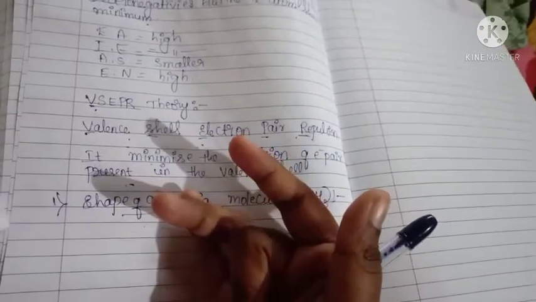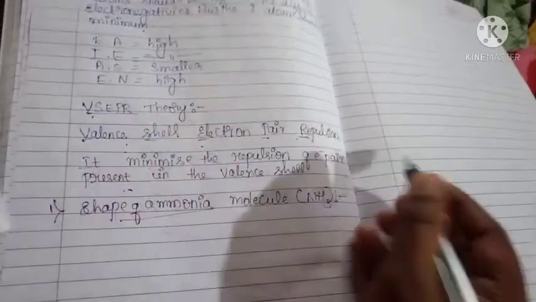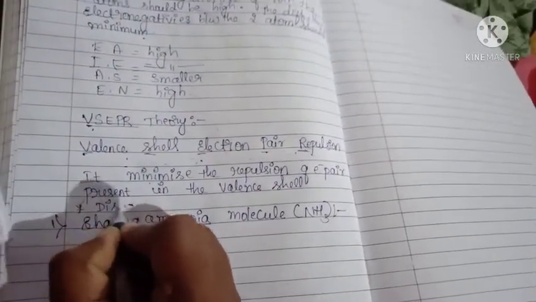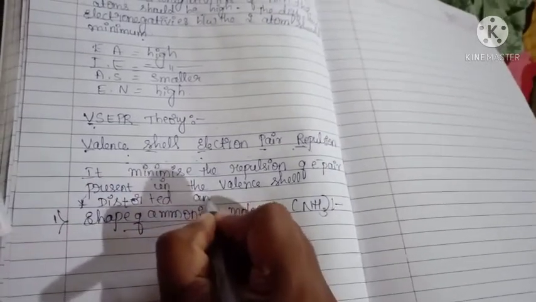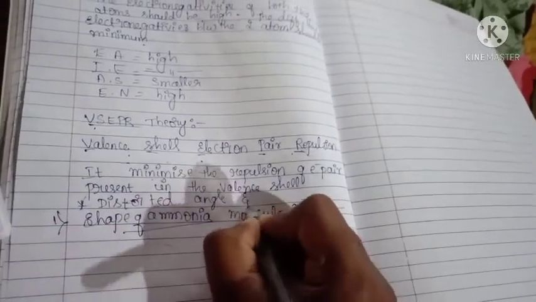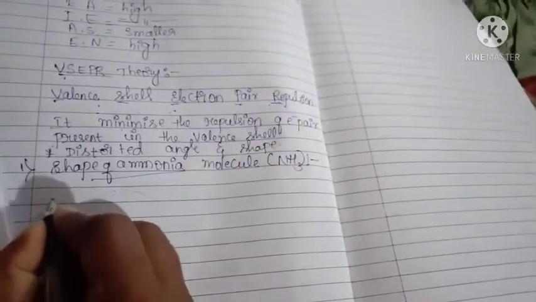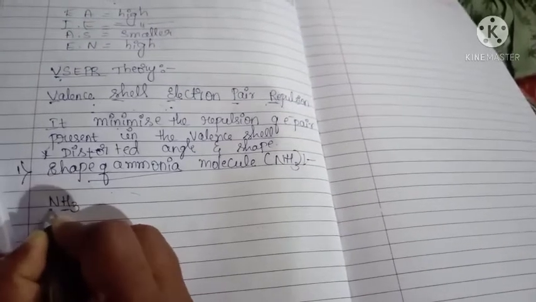Changes will occur, and that should be explained by VSEPR theory. It explains the distorted angle and shape.